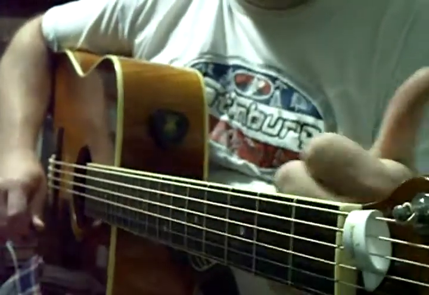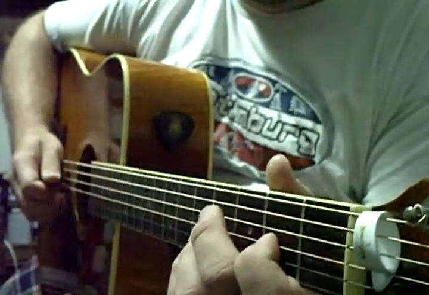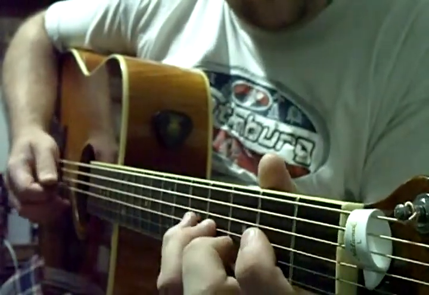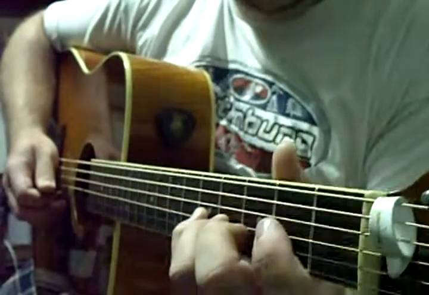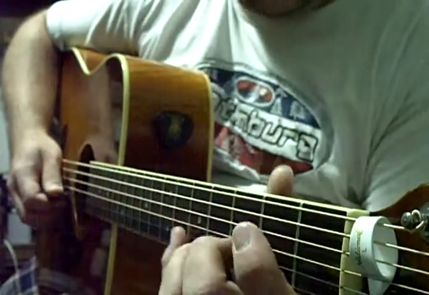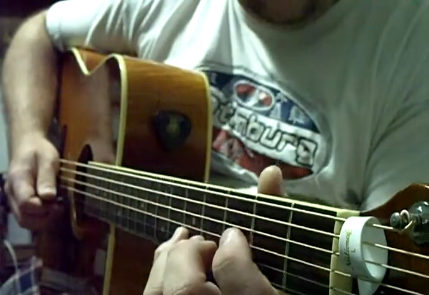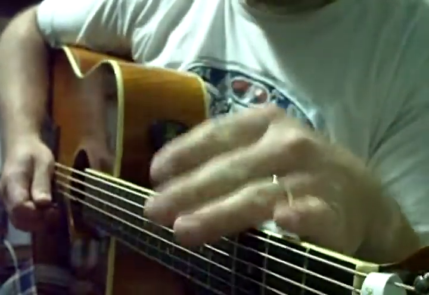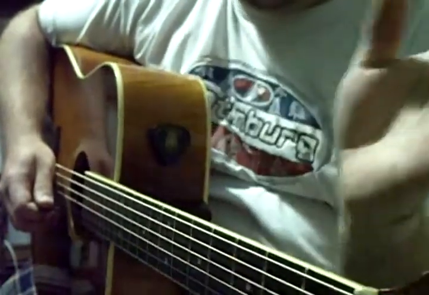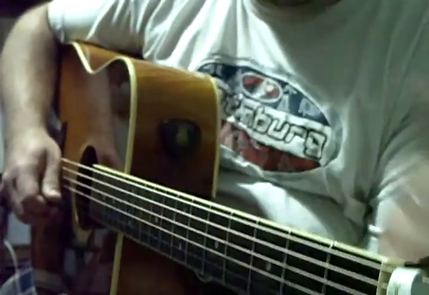The only extensions are the 9, the 11, what? The 11, the, let's see, the 13. So it's 9, 11, 13, and that's it. Everything else is in relation to that. You have a flat 9, sharp 9, flat 11, sharp 11, flat 13, sharp 13. All that stuff. There's only a 9, 11, and a 13 after the octave.